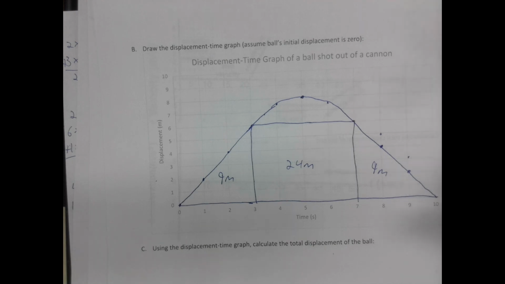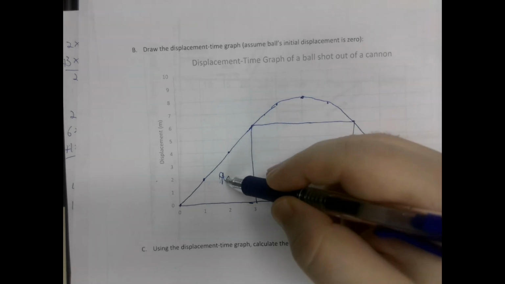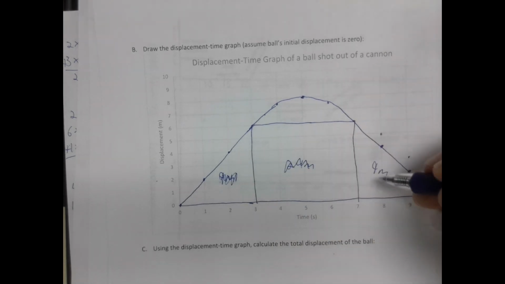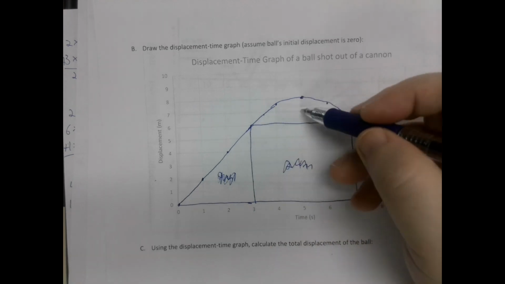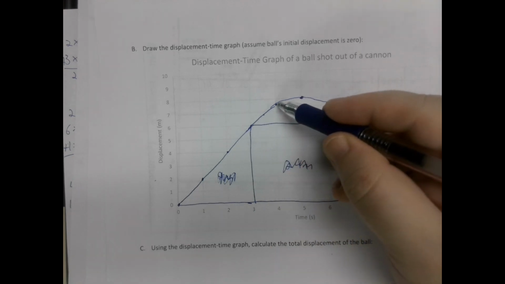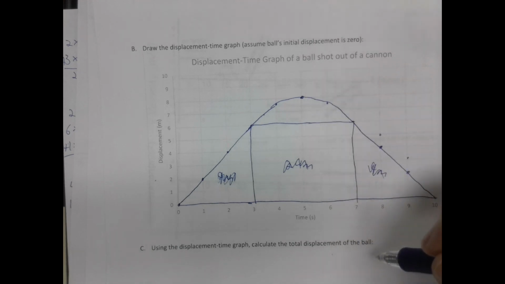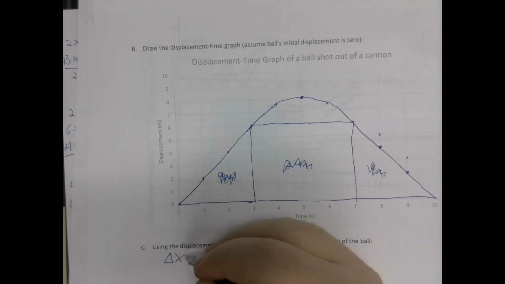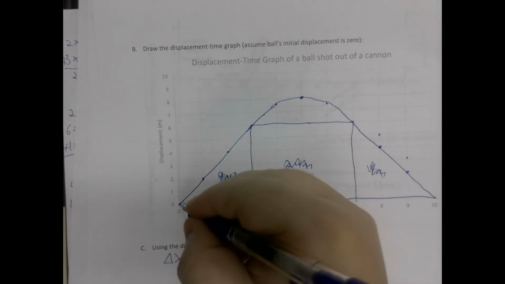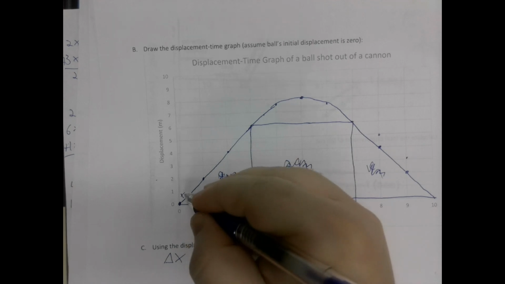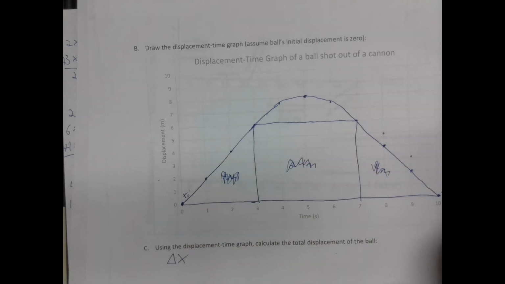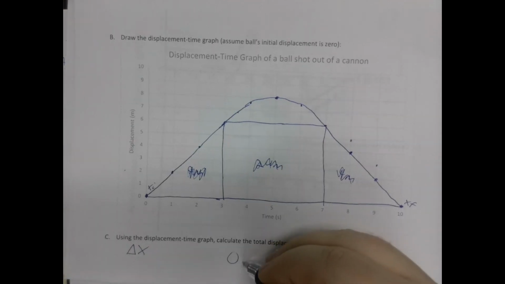So do you notice I'm making a mistake? This is actually not right. I wanted to demonstrate how you could do area under a parabola. We can represent this by a triangle. But what is total displacement equal to? Yes, because it starts at xi and it goes to xf, also being 0. So the displacement is 0.